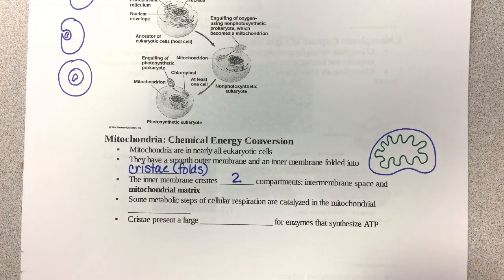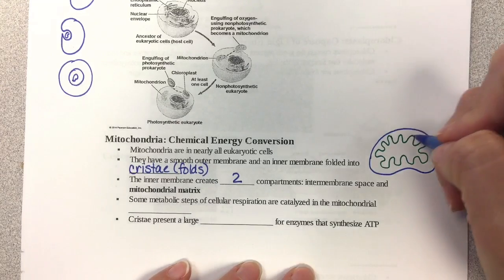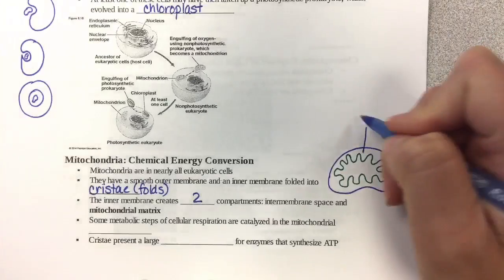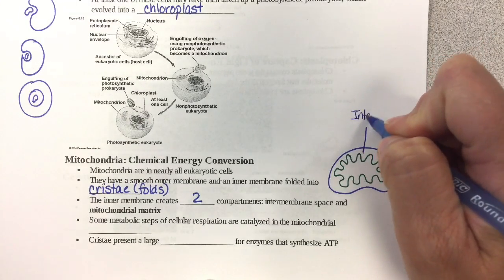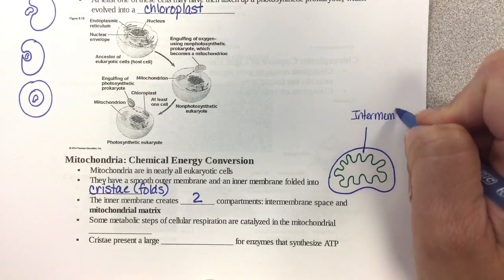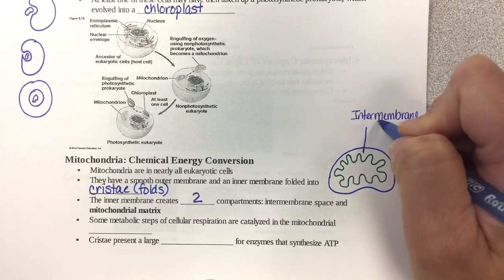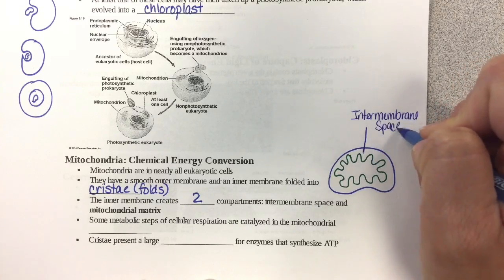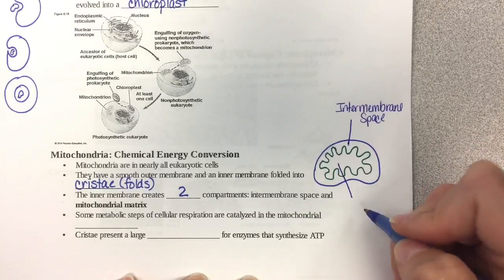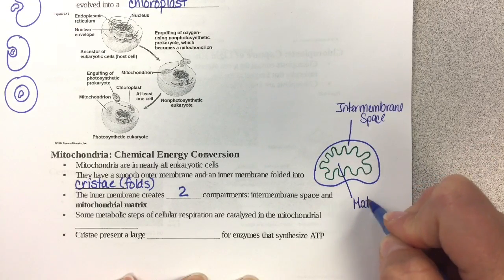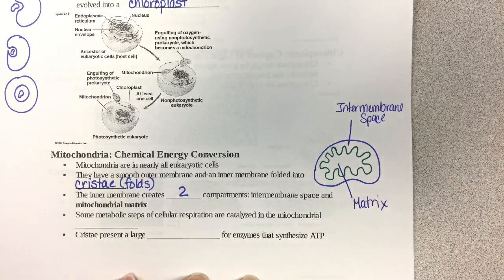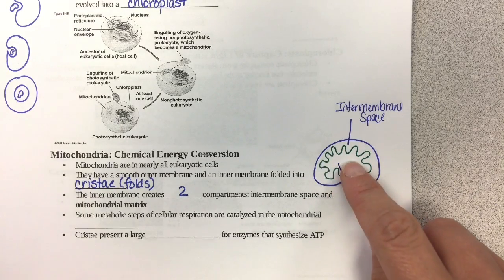Where are my two compartments? My two compartments are one right here, and this is called the intermembrane space. And my second compartment's here, and we call that the mitochondrial matrix. And so the matrix is just the space inside of there.